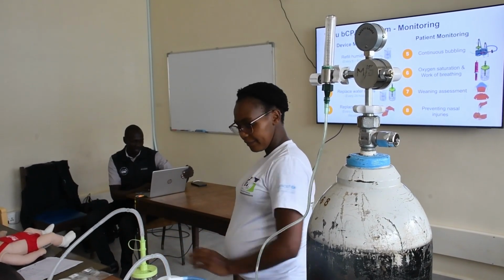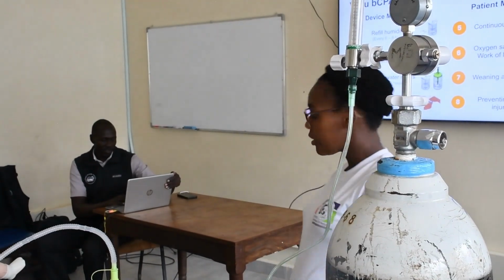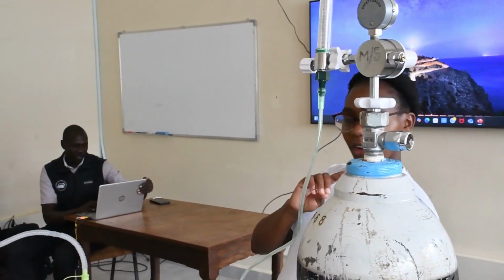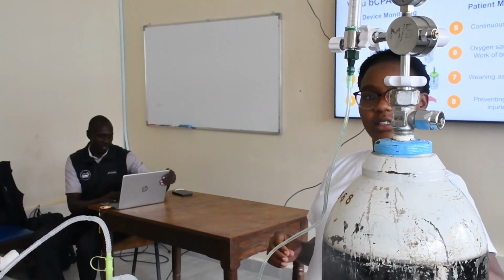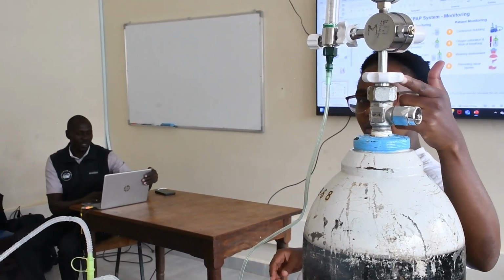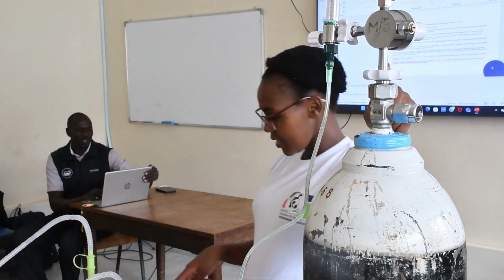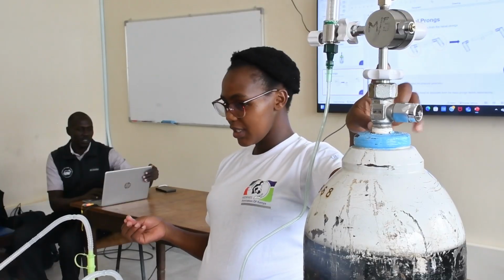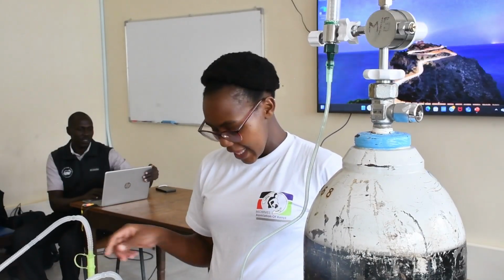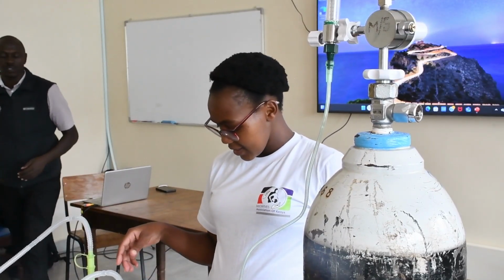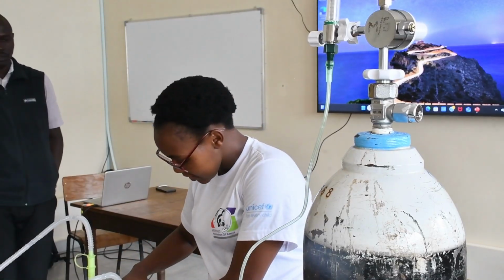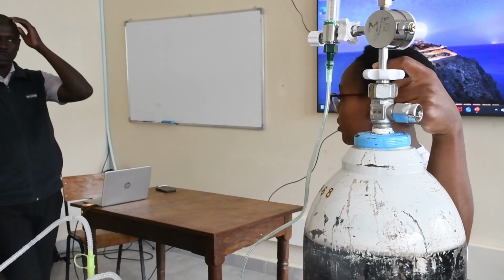And then you also check for leakage, either from the kilometer all the way to the system, what we call the leak test. So you ensure that there is no leakage from the flows.